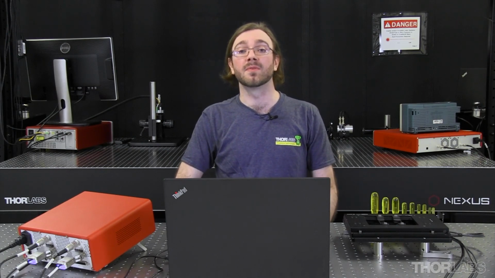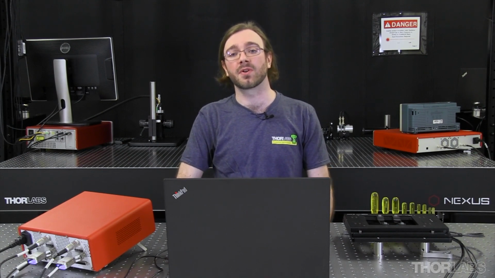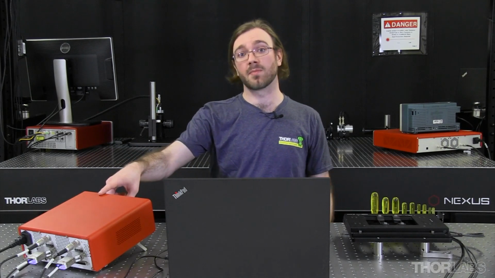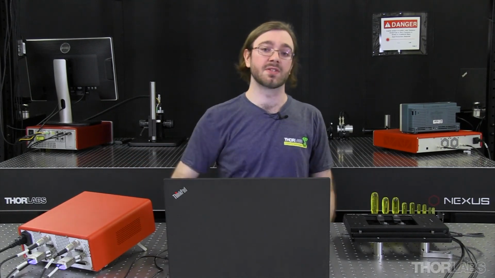Today I'll be discussing how to start a new Visual Studio project and how to write a program in C# that initializes and moves a stage connected to a Kinesis motor controller. For this demonstration, I have here a Kinesis benchtop brushless motor controller and a 2-axis stage.